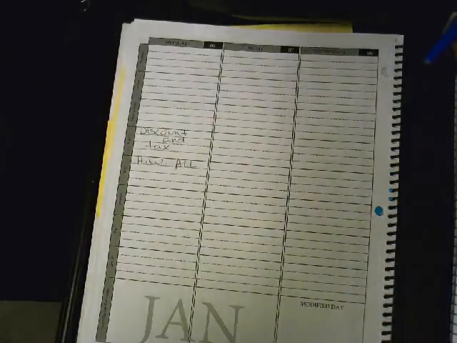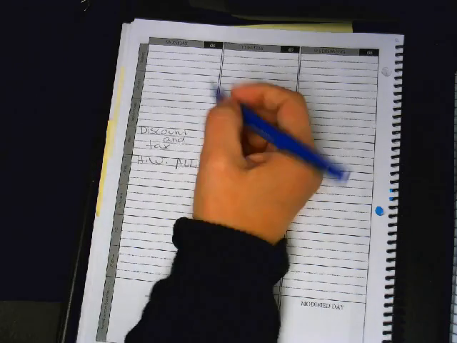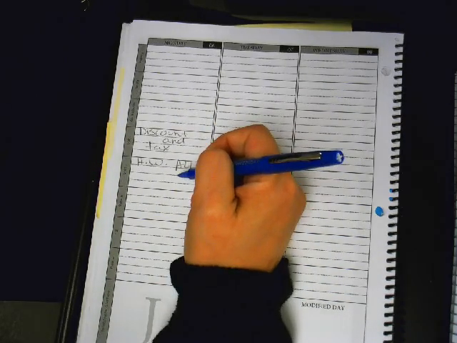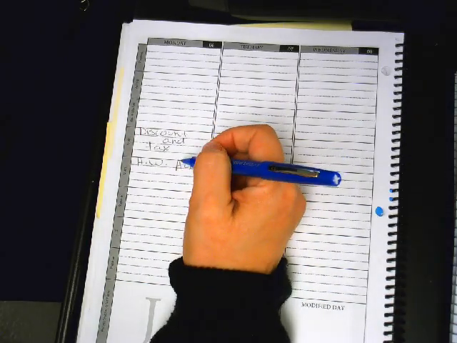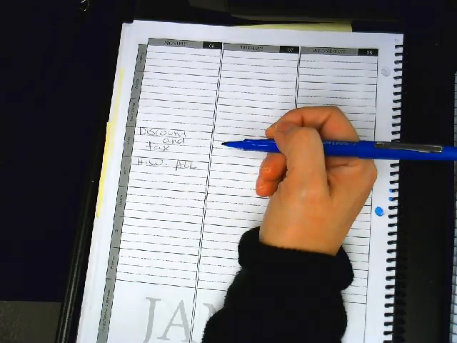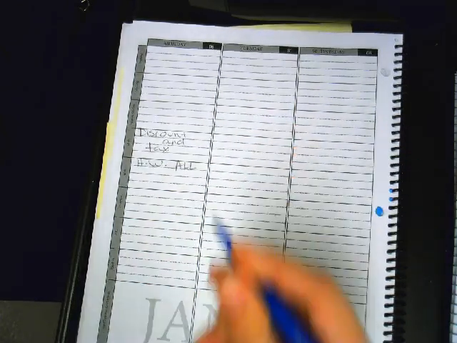So, discount and tax. Your homework is going to be all. I'm going to start Alex the following week. So, not this week, but the next week.